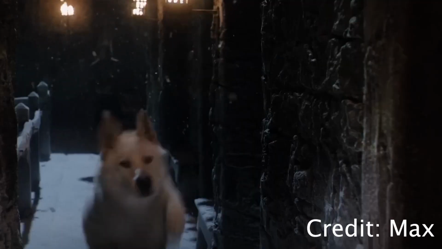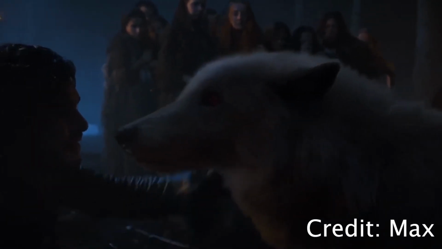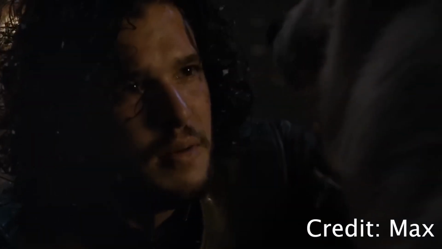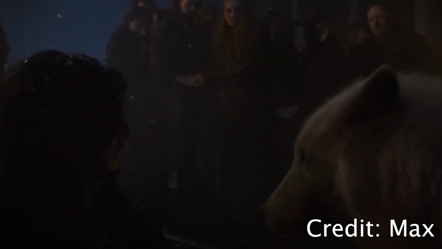These are the people that will defend their homes from invaders no matter what, no matter who they are. These are the people that have the strongest loyalty to the north, to this place that they call home.